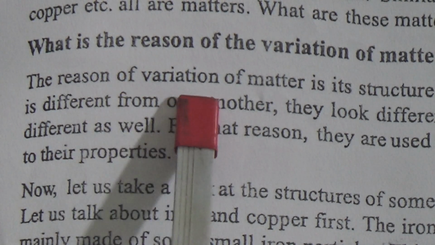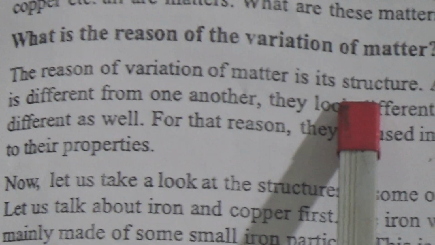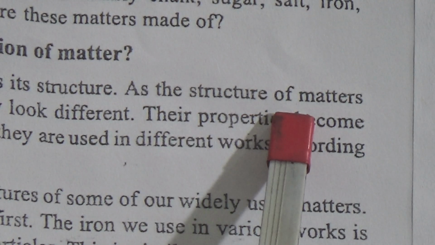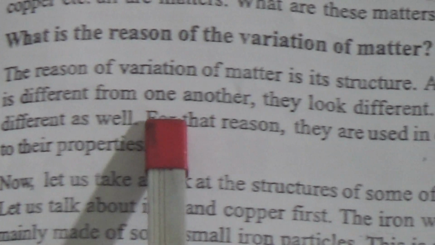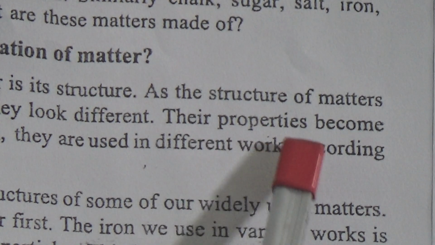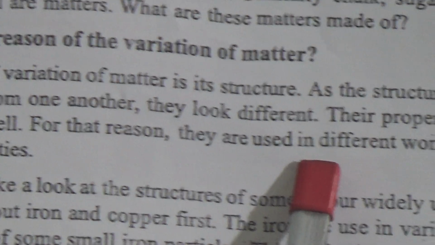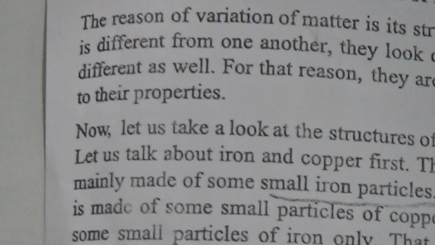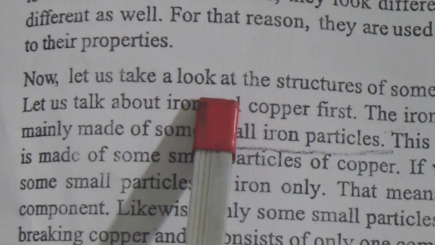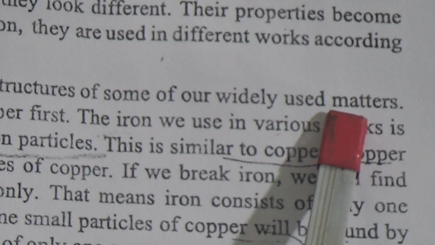The reason of variation of matter is its structure. As the structure of matters is different from one another, they look different also. So, their properties become different as well. For that reason, they are used in different works according to their properties. Now, let us take a look at the structures of some of our widely used matters.